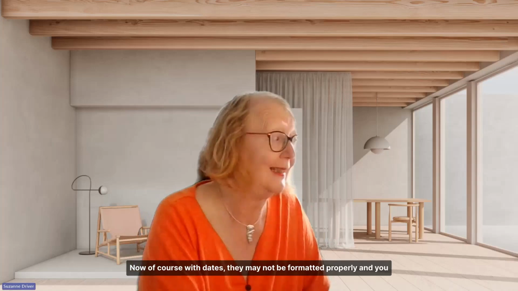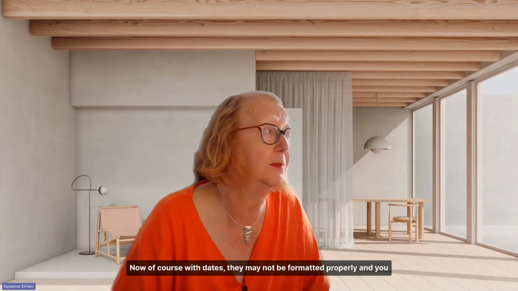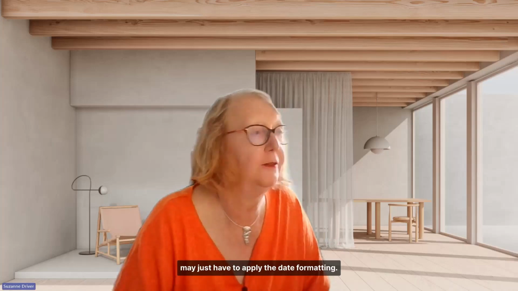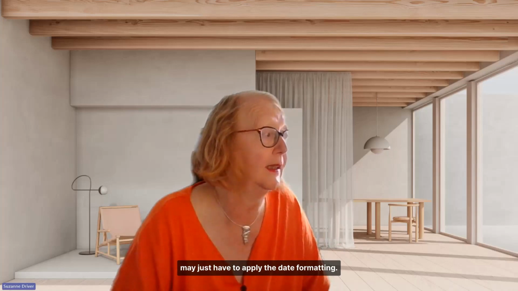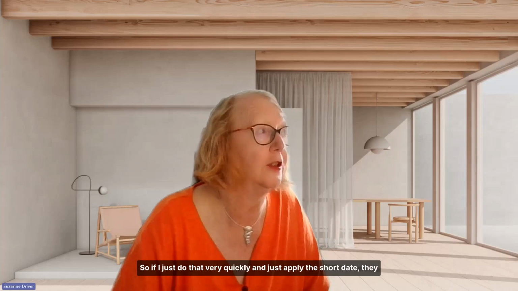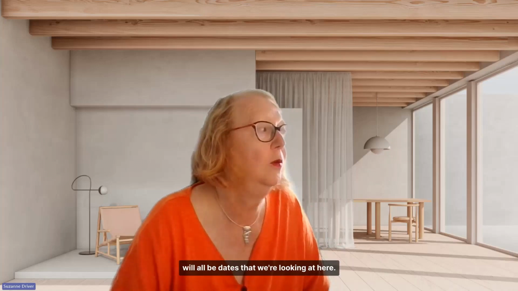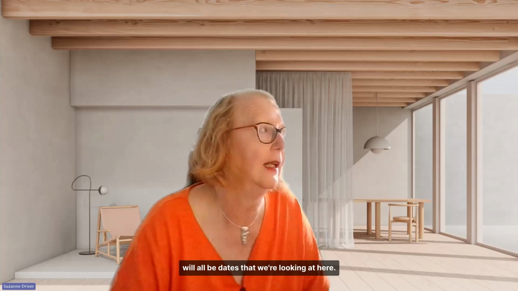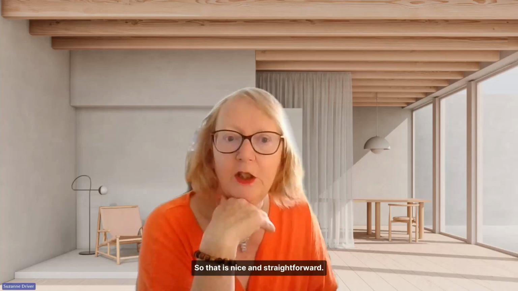Now, of course, with dates, they may not be formatted properly, and you may just have to apply the date formatting. So if I just do that very quickly and apply the short date, they will all be dates that we're looking at here. So that is nice and straightforward.